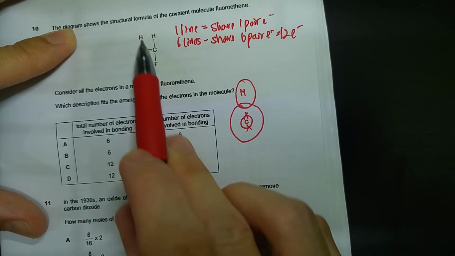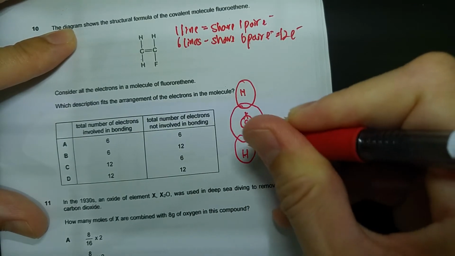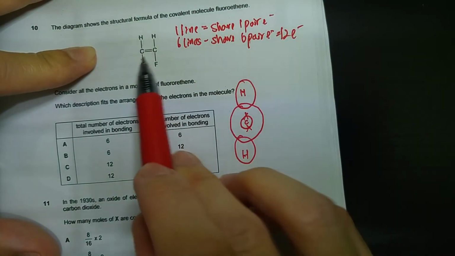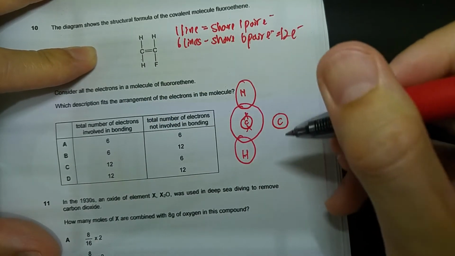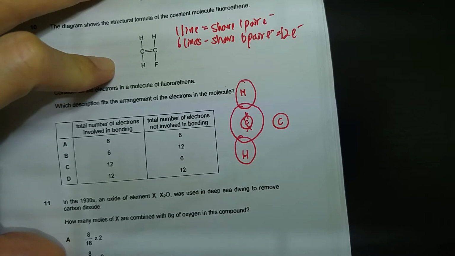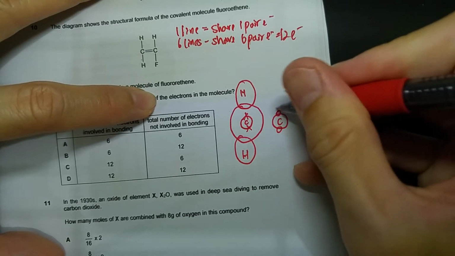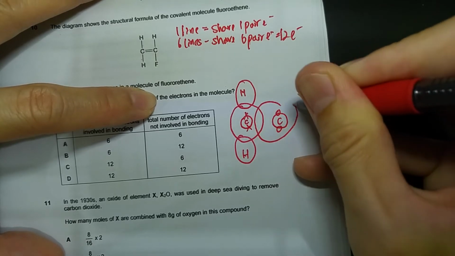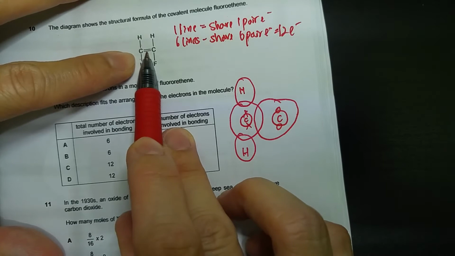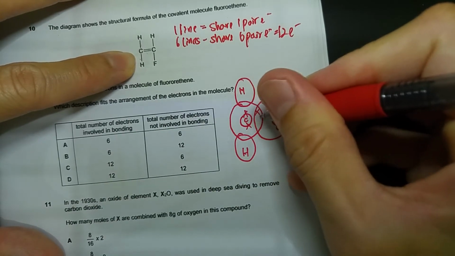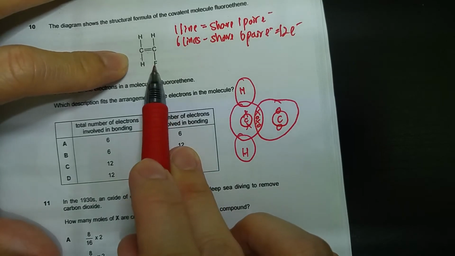Okay, look at, so I'm drawing this part, hydrogen, and then how about carbon and carbon? So carbon and carbon, they share how many? Okay, sorry, my drawing is not very good. They share 2 pairs of electron, which is 4 electron.